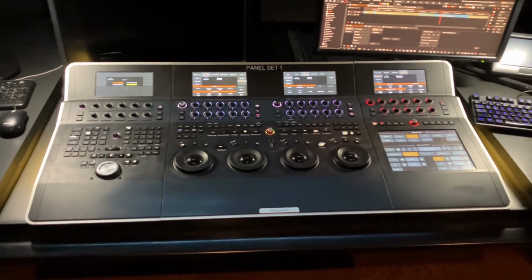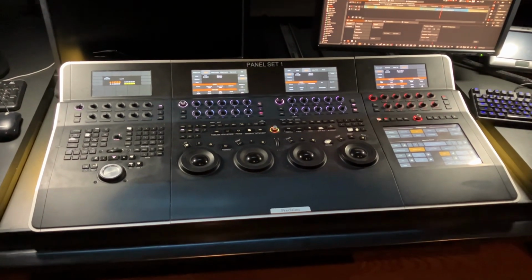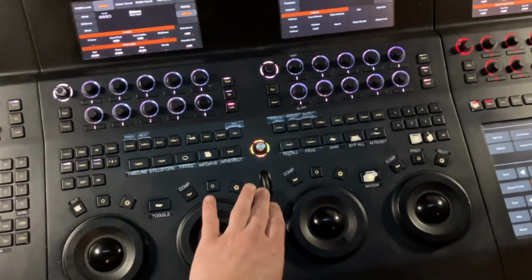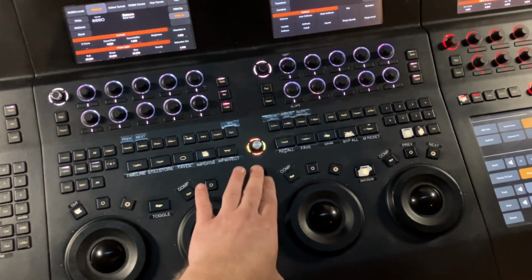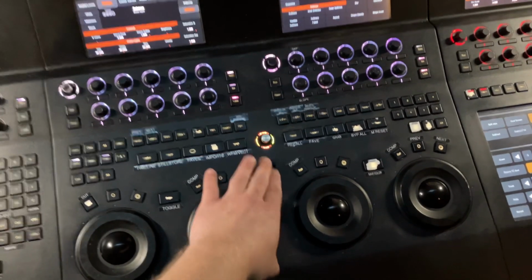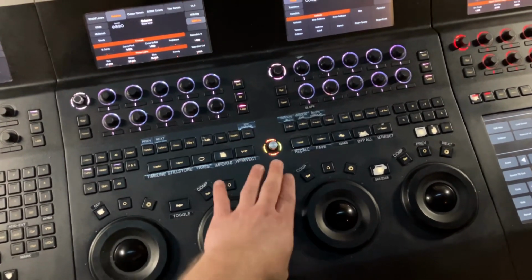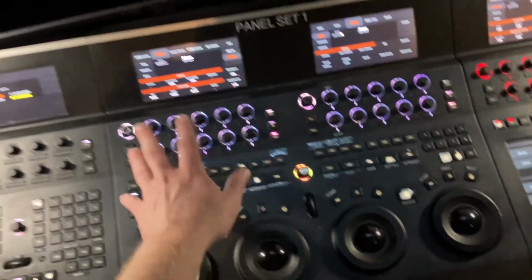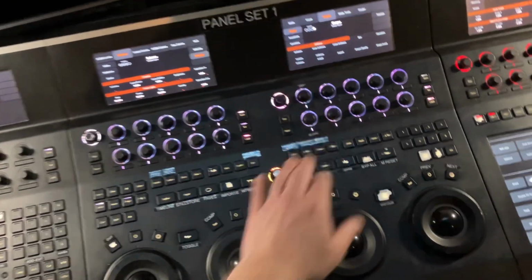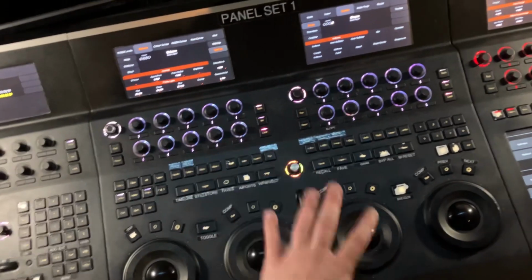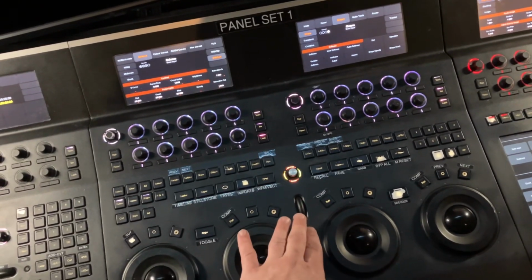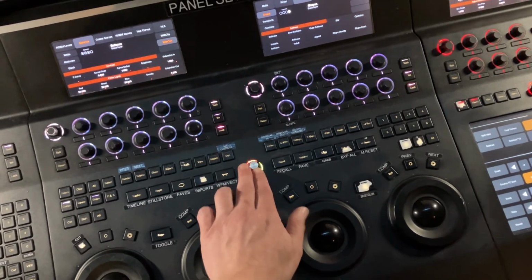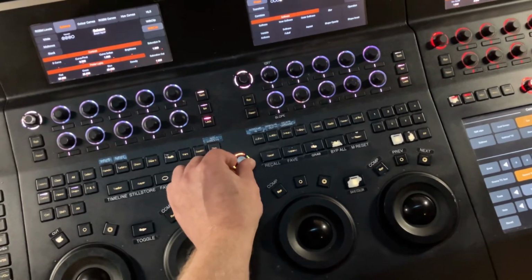Here are some additional features of the panel set that I really enjoy. Right here in the very middle, you have a dedicated transparency knob for each node. So you can quickly fade a node off or on, or if you had a shape that was tracking and you needed to track off the screen, you can just quickly pull that transparency down in that node. This button above it is the joystick: up, down, left, and right, but it also scrolls too.